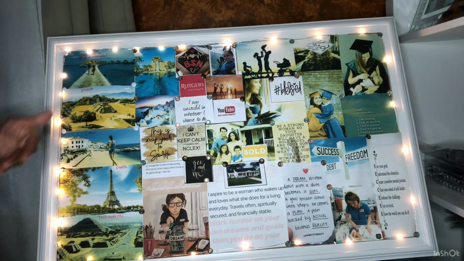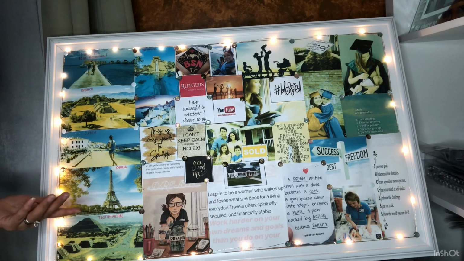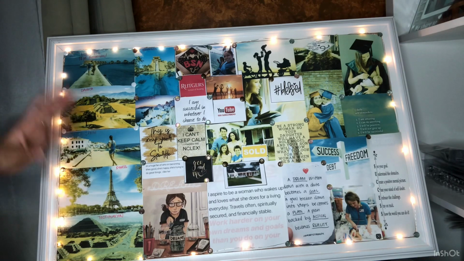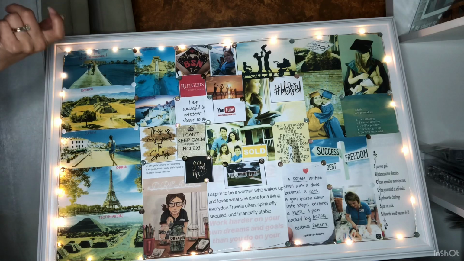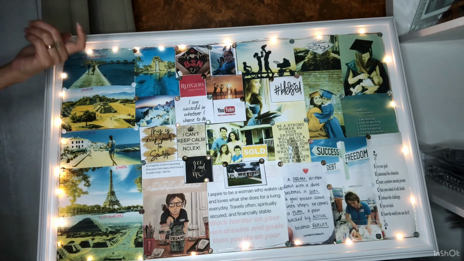I am next going to be showing you guys how to do the digital vision board, which is totally new for me. I recently created it, and I am super excited about that part because now every time I touch my phone or my iPad, it's right there.